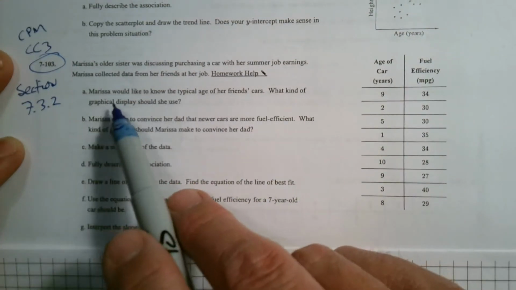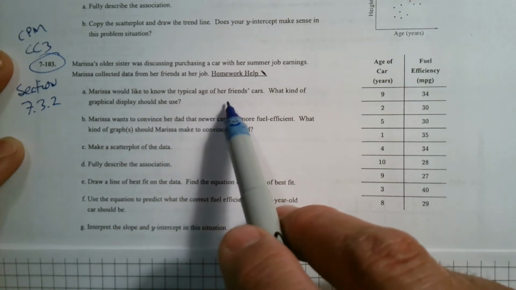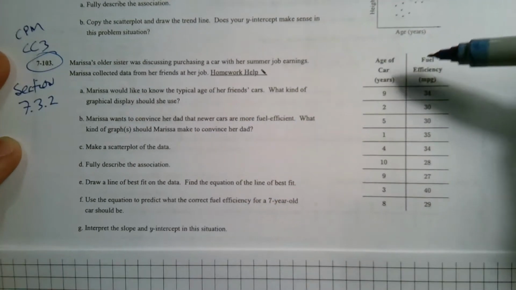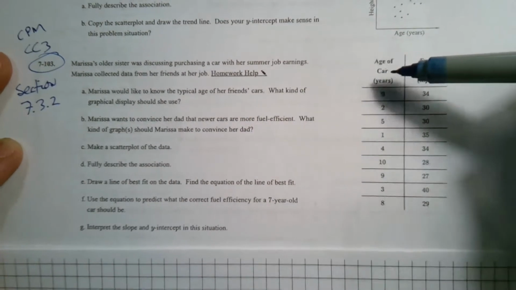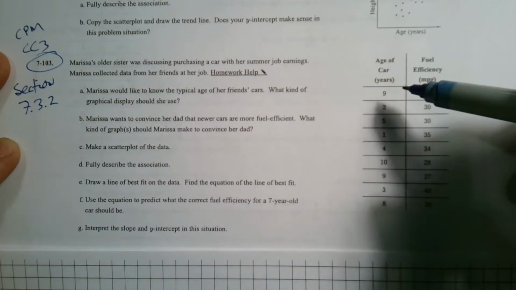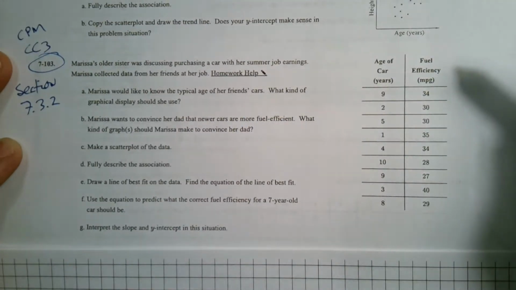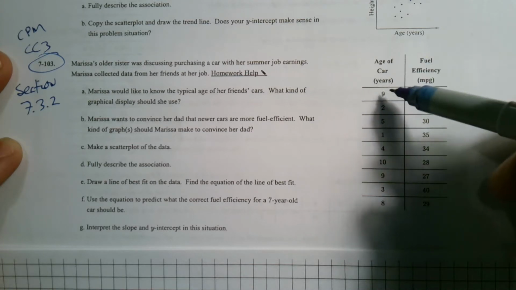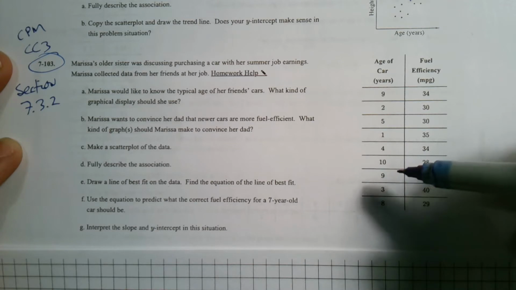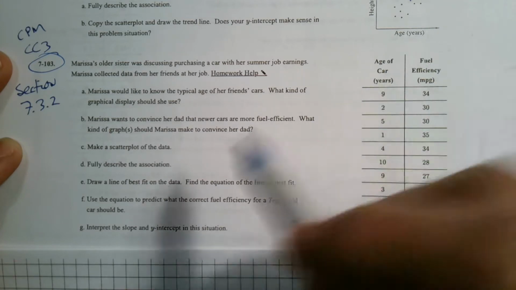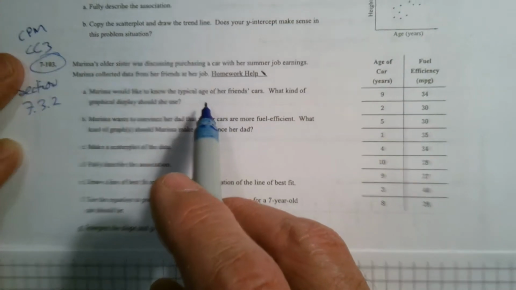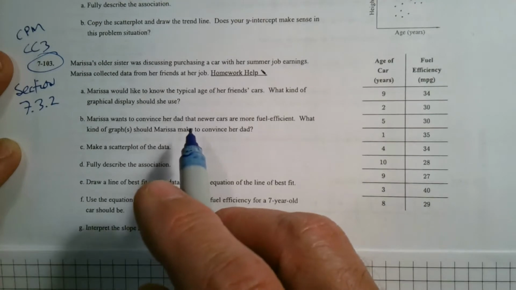So it says in part A, Marissa would like to know the typical age of her friend's cars. What kind of graphical display would she use? If I'm looking to find the typical age of her friend's cars, that would be wanting to see how many of her friends had cars between, say, 0 and 3 years old, 4 to 6 years old. So you're looking at the number of, and you want to talk about maybe even the mean, you can do a box plot, could work.